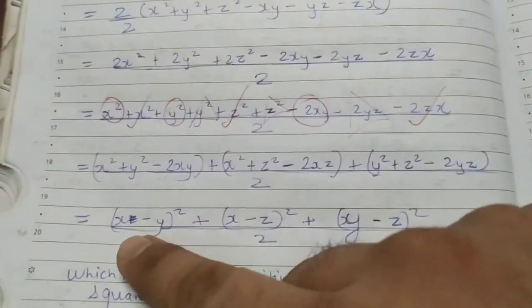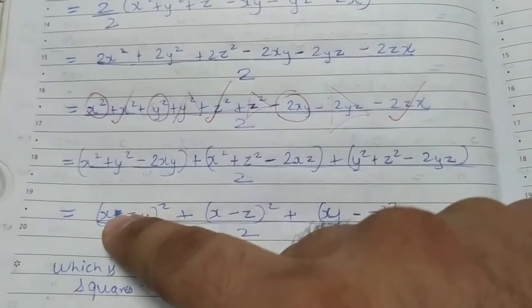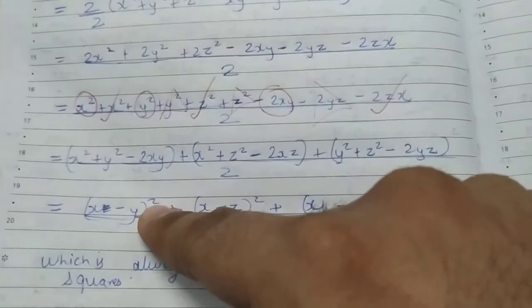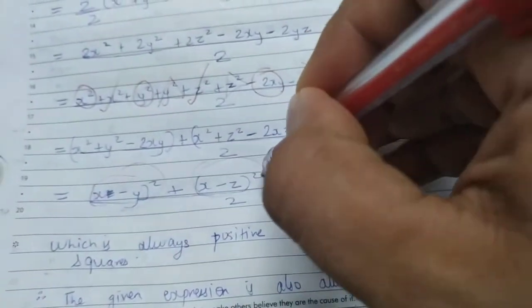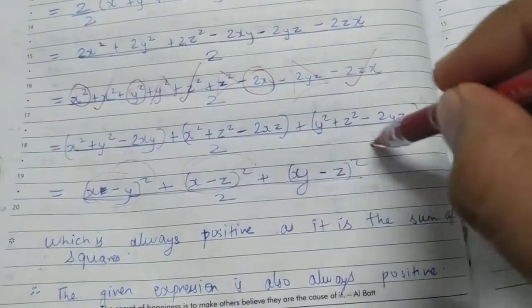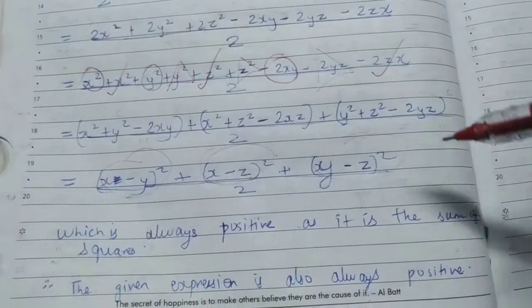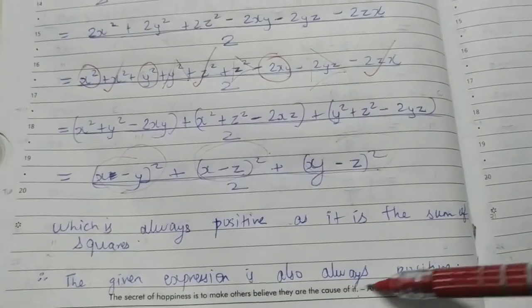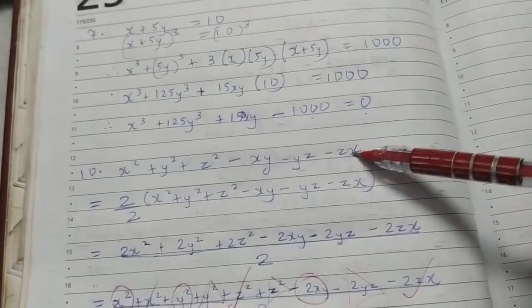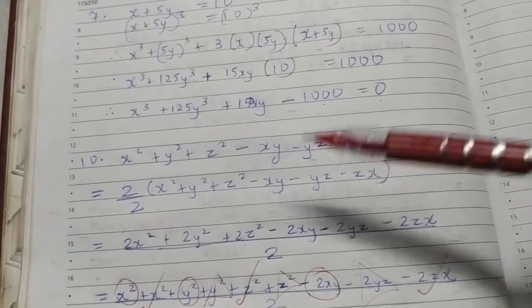Now irrespective of whether x or y are positive or negative numbers, even if you subtract and you get a negative answer, the square of it is always positive. So this term is always positive. This term being a square will always be positive, and this term will also be positive, and of course upon 2. So the entire expression is definitely a positive number, as it is a sum of squares. Therefore the given expression is also always positive. It doesn't matter whether x, y and z individually are positive or negative.